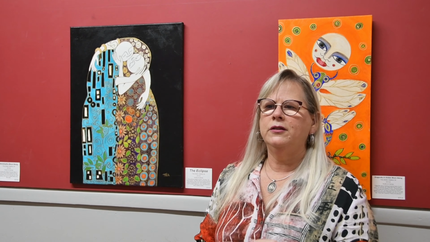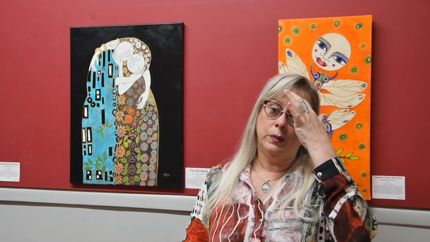I love the flow of watercolor. And acrylic is a water-based medium as well, and there's that connection with water and the moon.